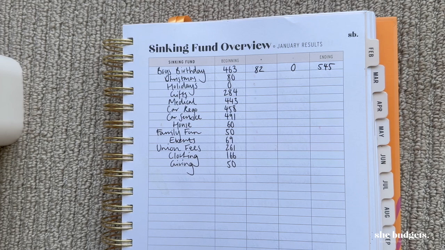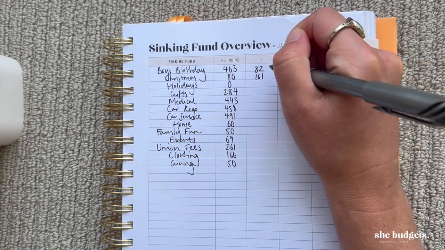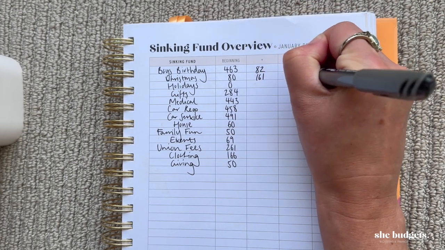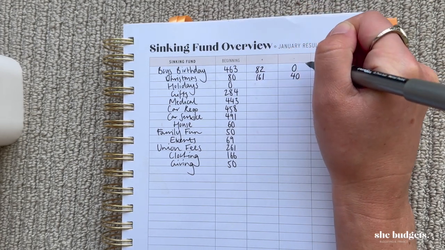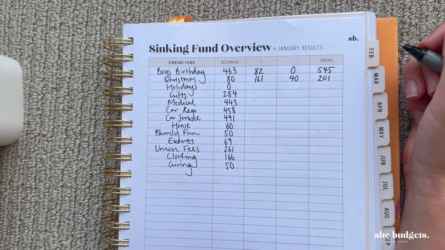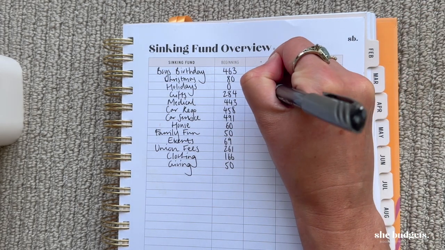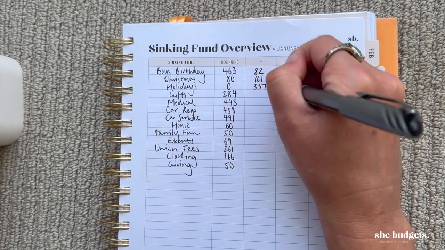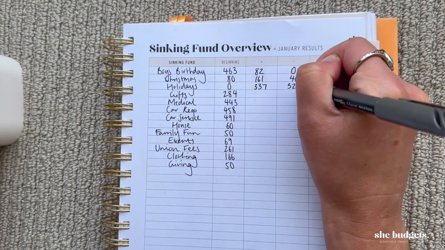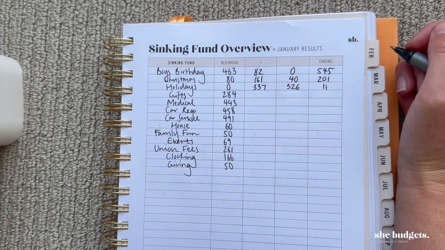All right, for Christmas, we began with $80. We added $161. We spent $40. I think I had to buy another present for someone. And we are left with $201. Next, we have holidays. We had started with $0. We added $337. We spent $326, so we are left with $11 in that account.